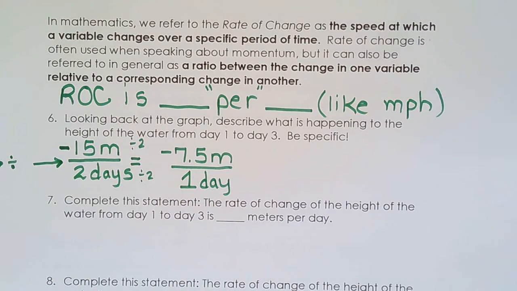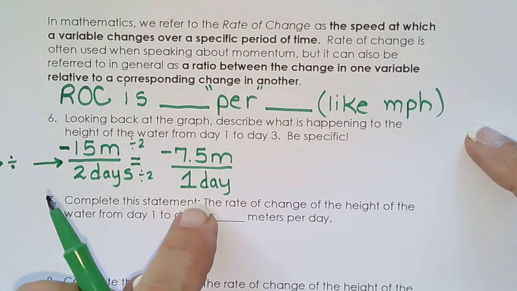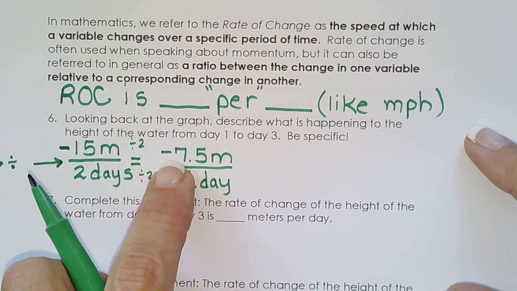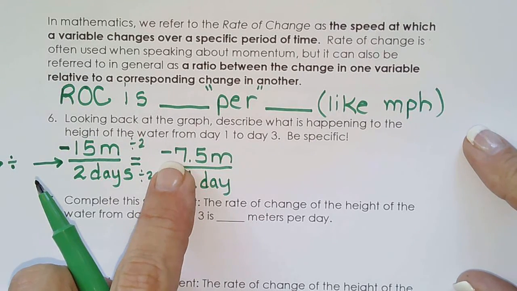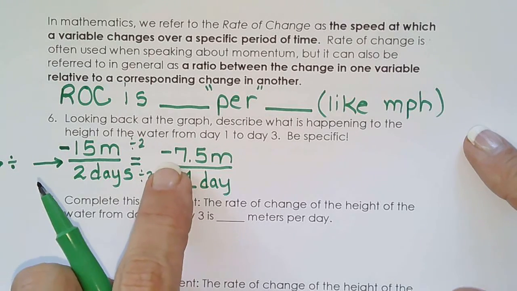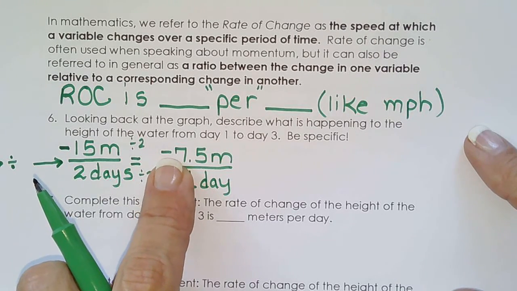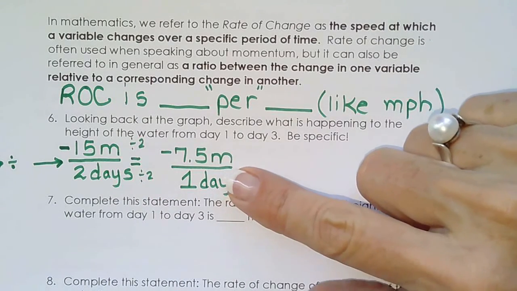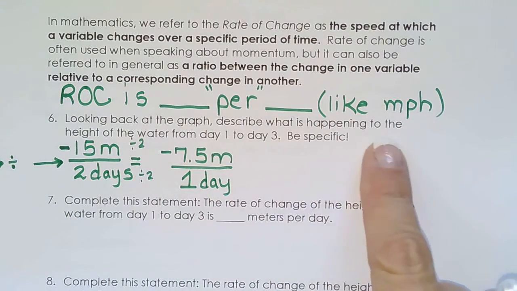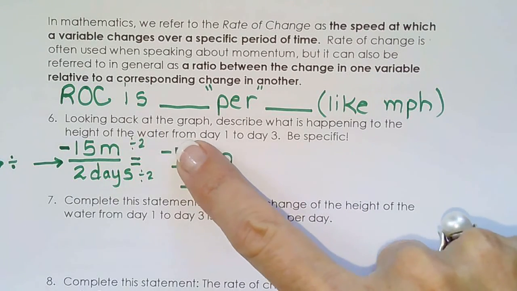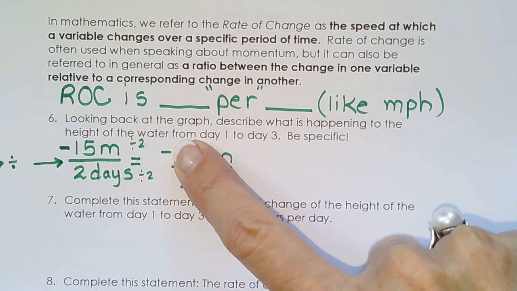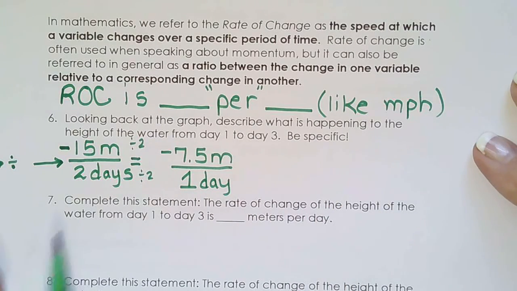So then when we go to write our description, we don't say negative 7.5 meters per day. We use a word to describe the negative. So we'd say the water level was going down 7.5 meters per day. So when we write a written sentence, we do not put the negative in it. If I just said, what's the slope? You would write this. But when I'm asking you to write a sentence about what happens, then you use another word. You don't say negative 7.5. You'd say something that makes sense with the problem. Is going down 7.5 meters per day.